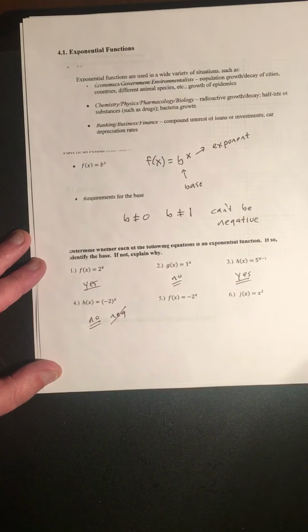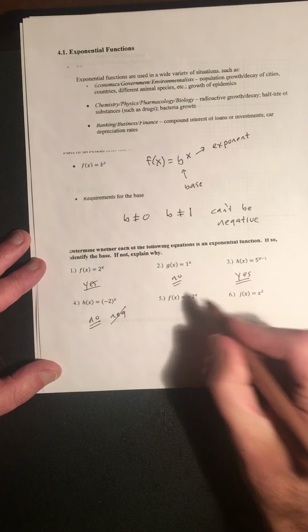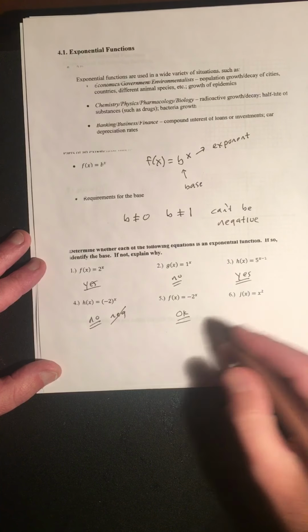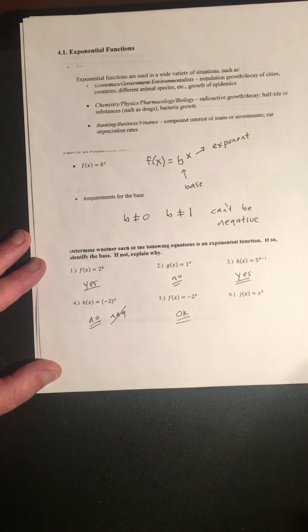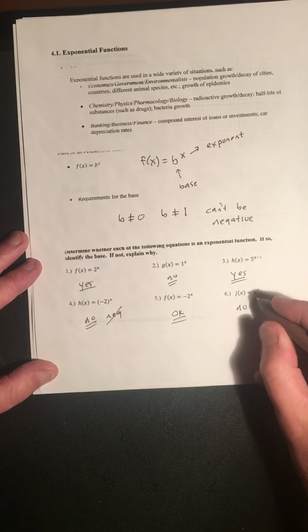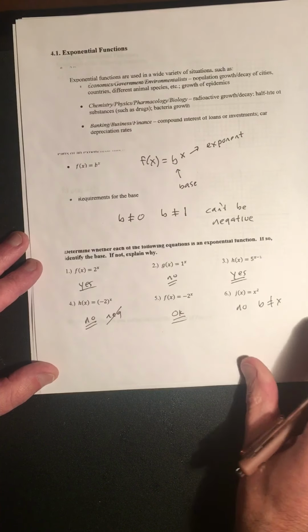Negative 2 to the x. Now this one is actually 2 to the x, and then the negative is on the outside, so this is okay. This is 2 to the x, and then it's the opposite of it. And this one, no, you can't have a variable for your base. The base cannot equal x. Okay?